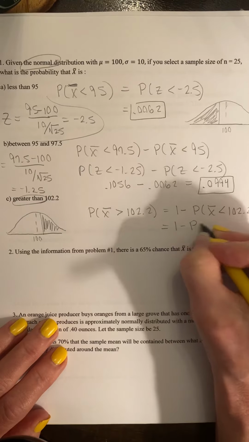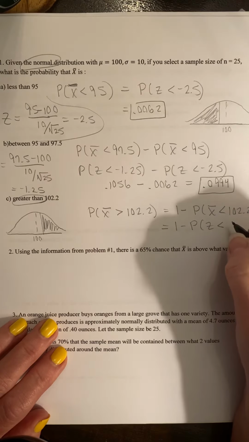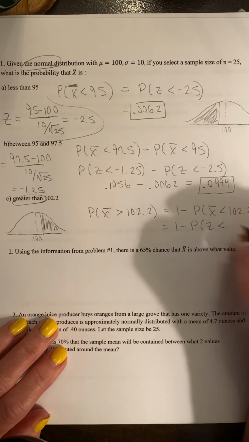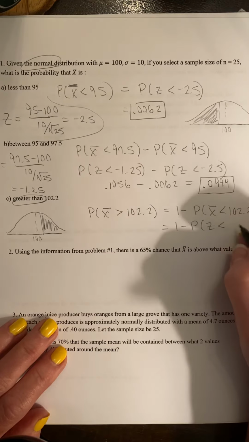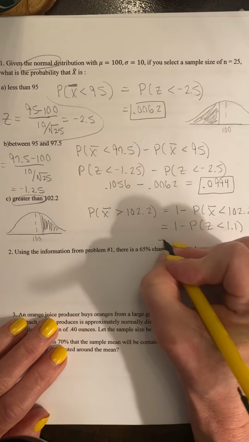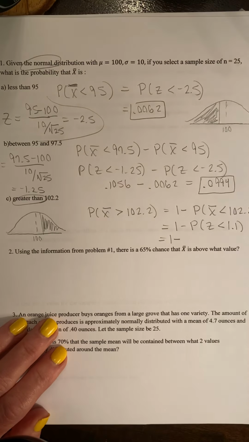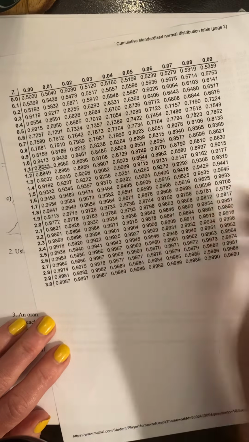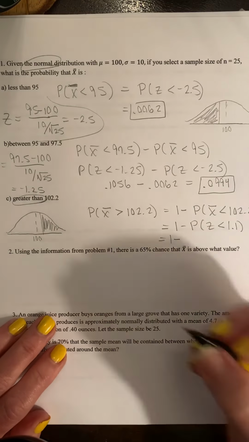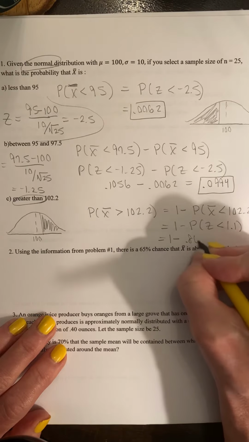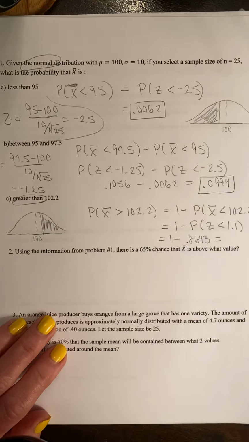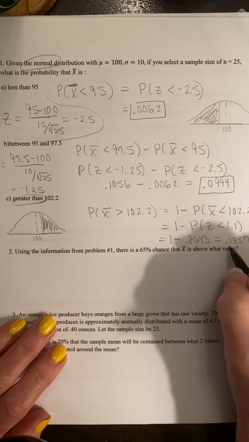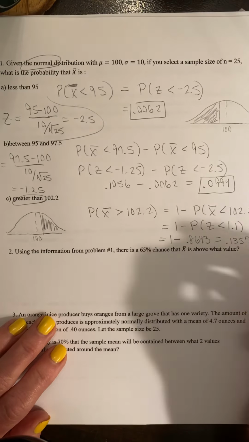We convert that to a z-value. So I took 102.2 minus 100 divided by 10 over the square root of 25. And if you want to pause the video and work that out, you should get 1.1. Let's look up 1.1 on our z-chart. 1.1 is .8643. And don't forget, we are subtracting from 1. And that'd be about 13.57%.